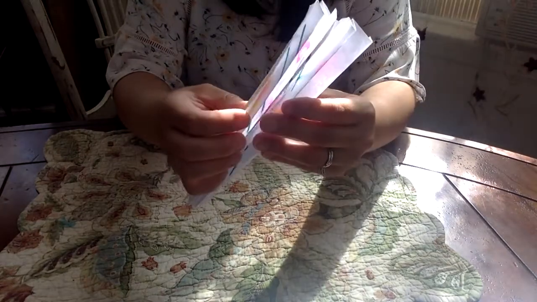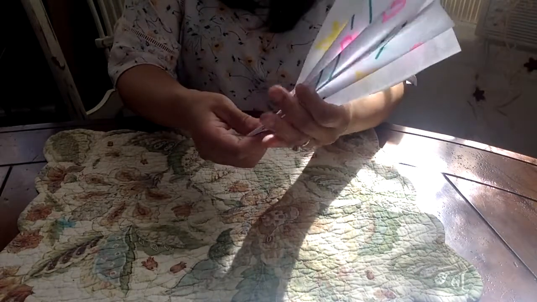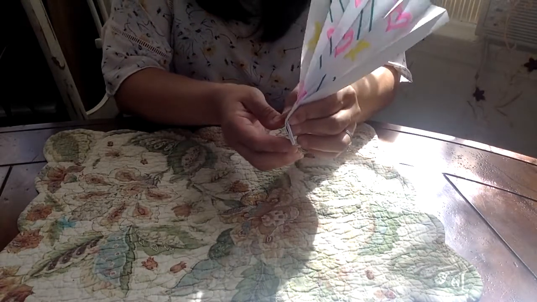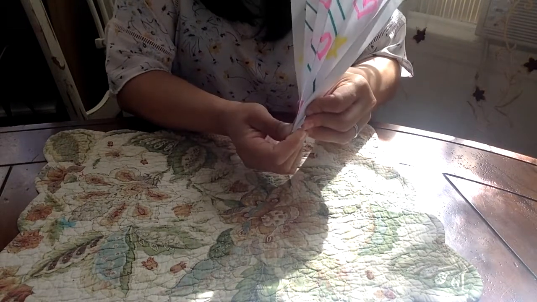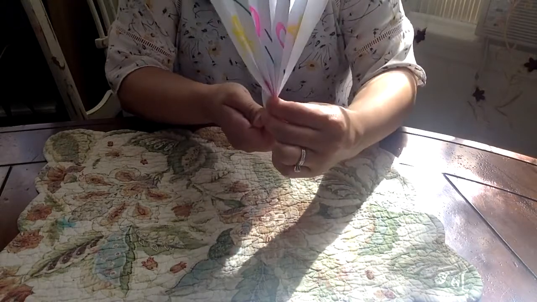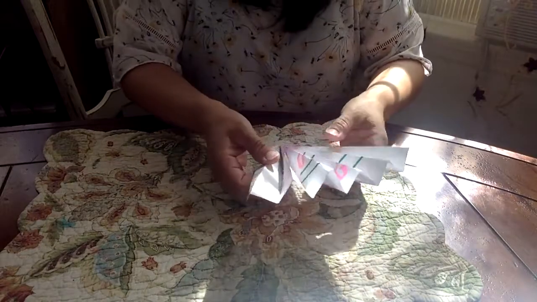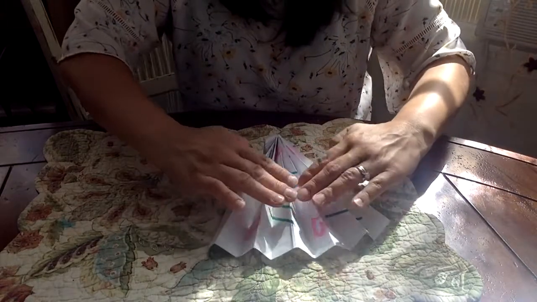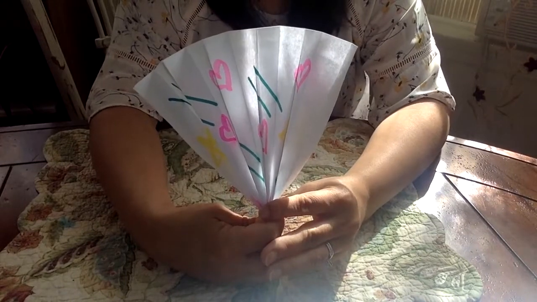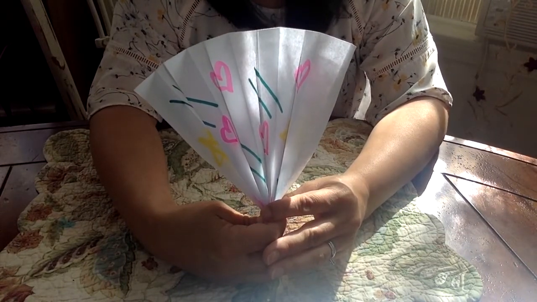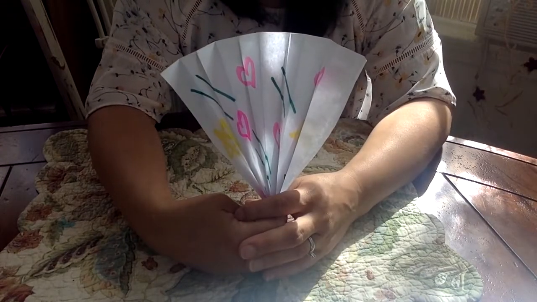You open it up. And what I do at the bottom of the fan is I bend a small piece of that bottom up so that the fan stays together. I'm going to spread out my fan just a little bit. There we go. And that's a paper fan. This is a simple tool you can make at home using paper. You don't have to make designs, but if you'd like to, you could.